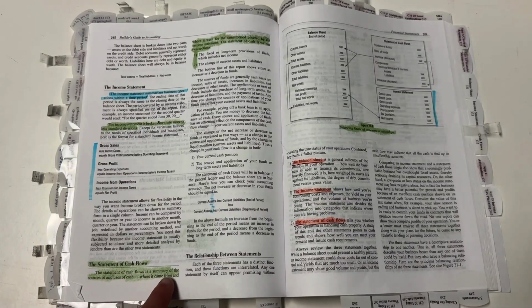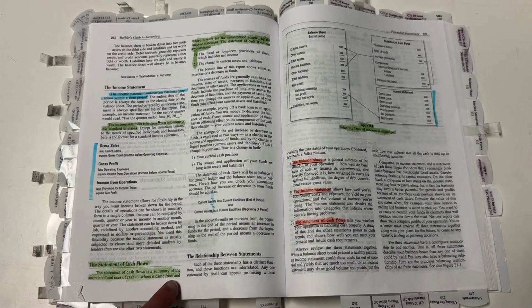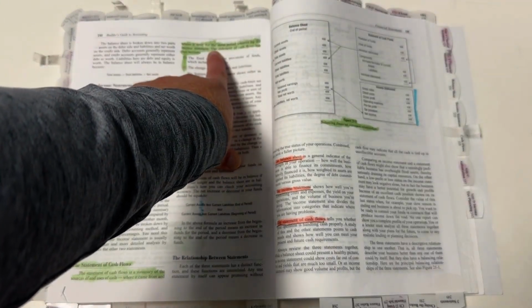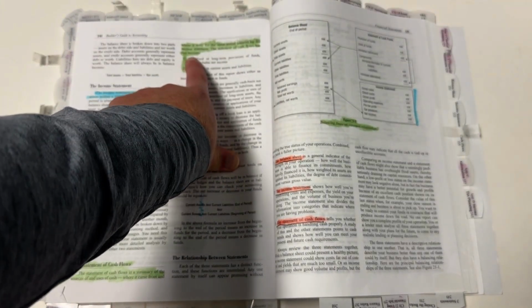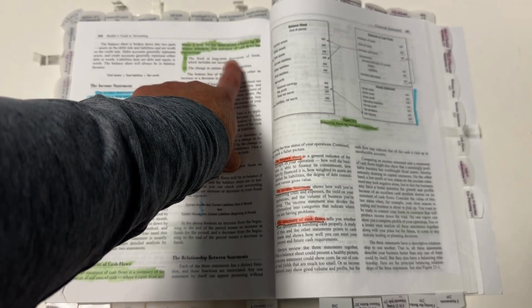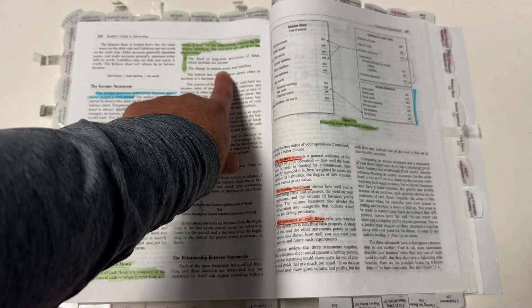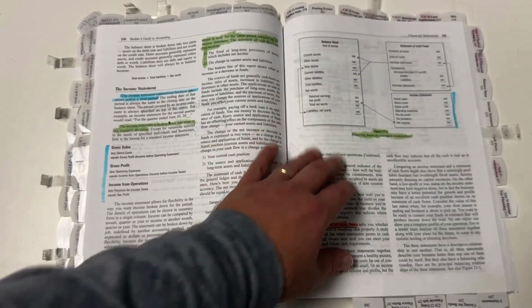The statement of cash flow is a summary of the sources and uses of cash, where it came from and where it went, for the same period covered by the income statement. The statement of cash flow has two sections: the fixed or long-term provision of funds, which includes net income, and the change in current assets and liabilities.